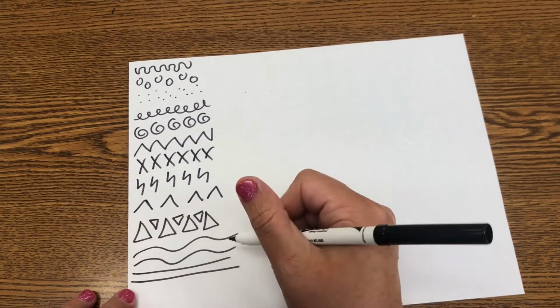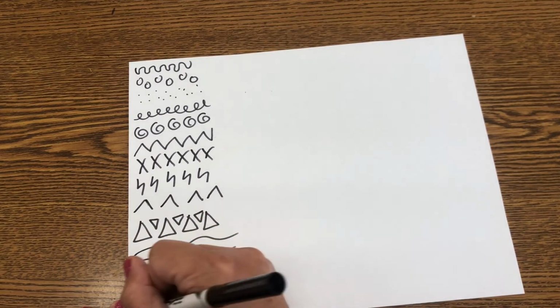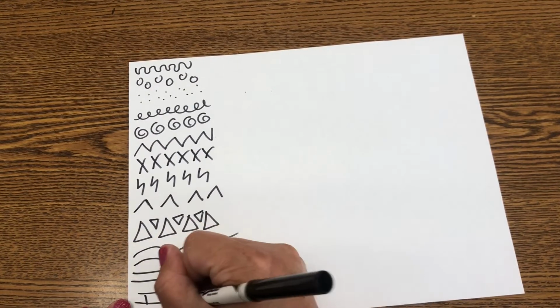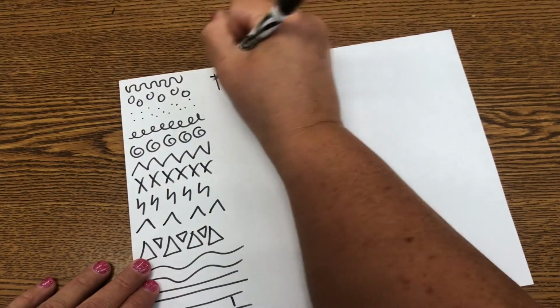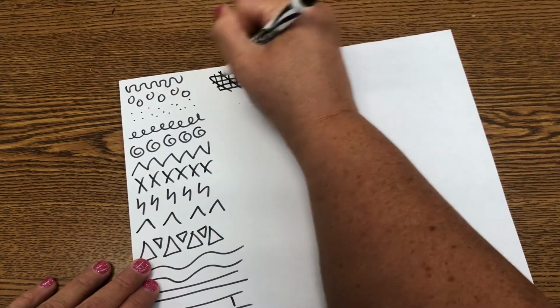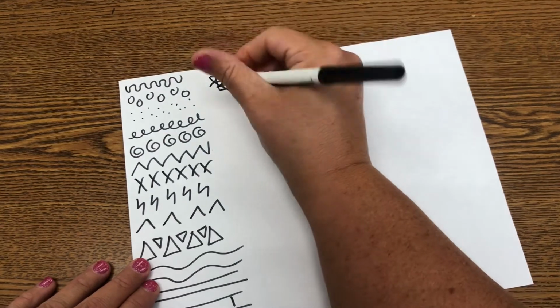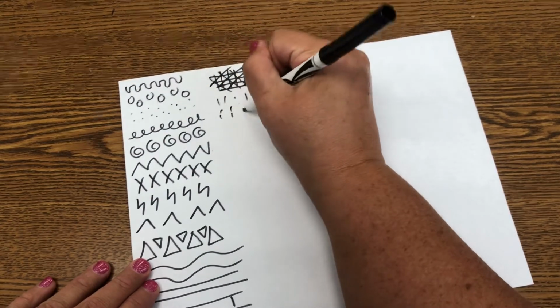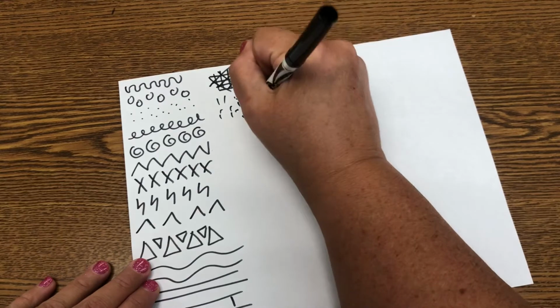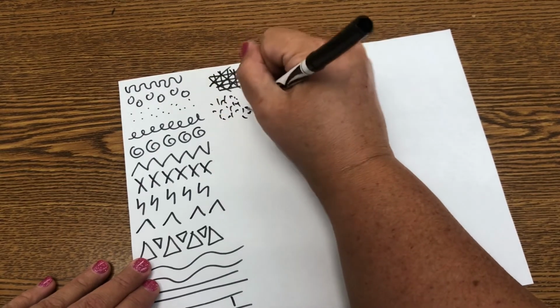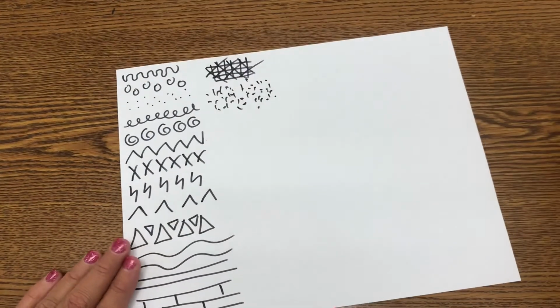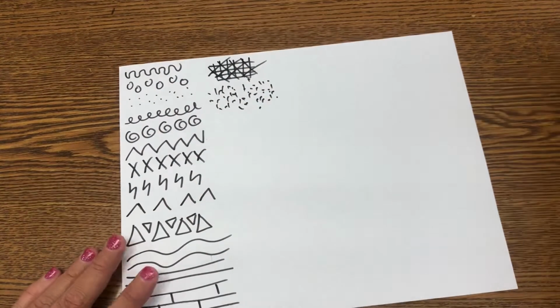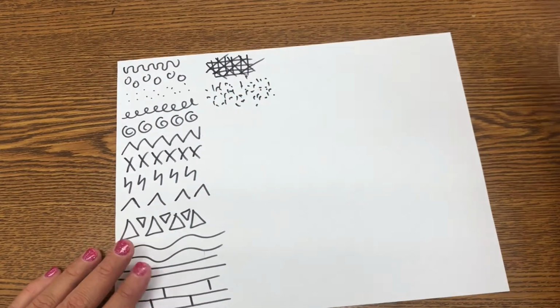I had straight lines. I had the bricks. Let's see, I had that rough texture. That was a little bit of everything. I had the more like the rough dots, which is gonna be a little bit more, I guess, forceful. So that's kind of starting. So I have filled like a fourth-ish of my paper.